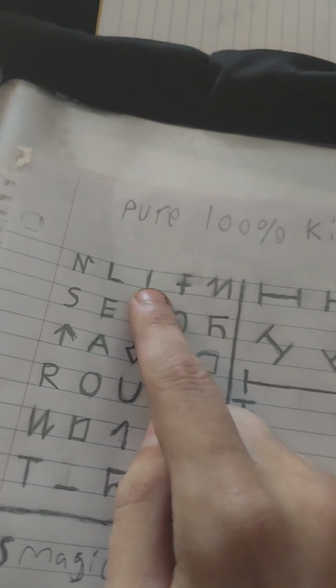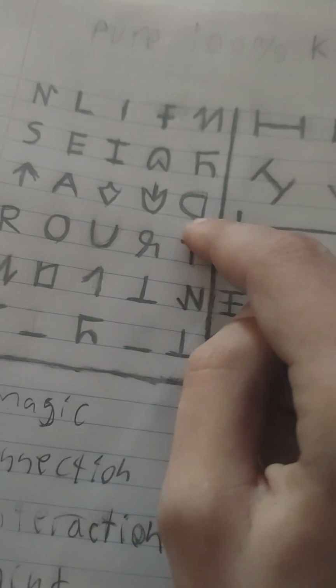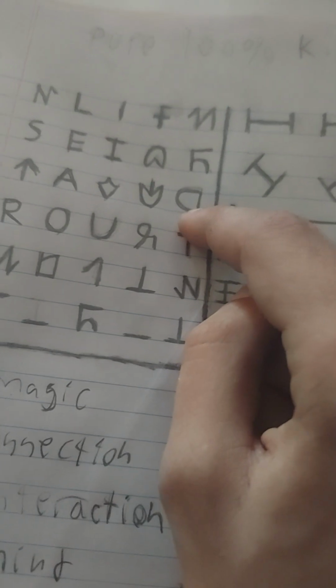Also, this is the carrion. Well, numerology. 1, 2, 3, and then 0. Or 10, depending on how many of these you have.